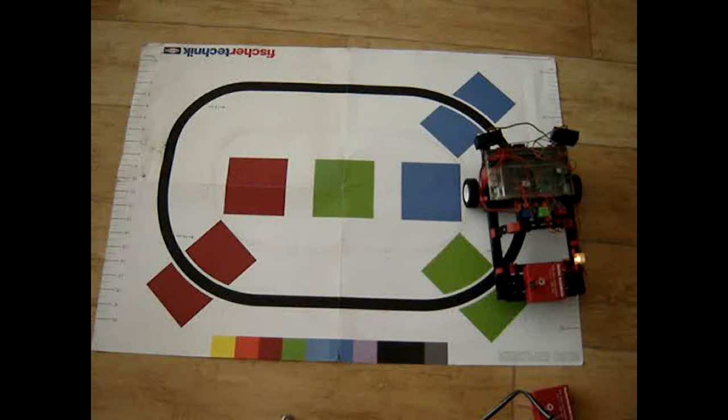And still nothing happens. So here we have the problem that although the program is running, it detects a color which it says is different. I'll put it now on the blue and see what happens.